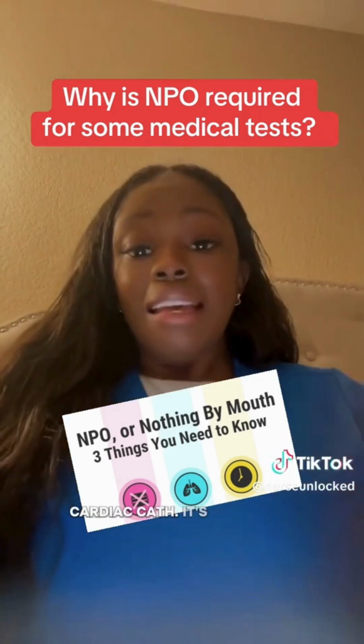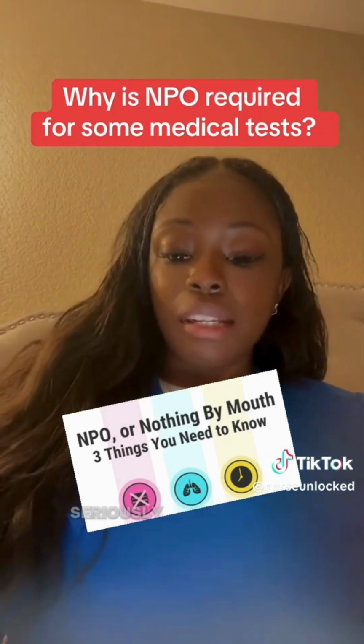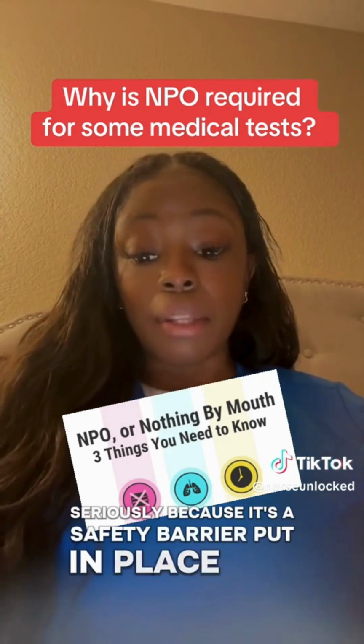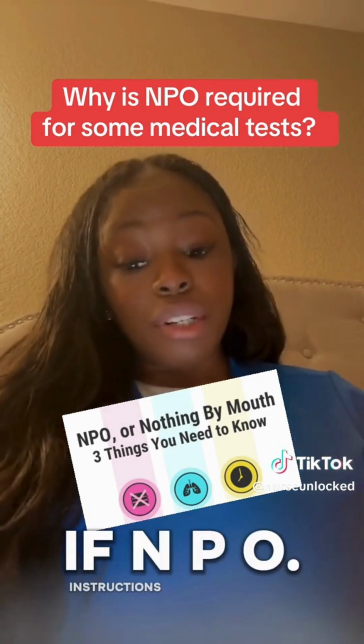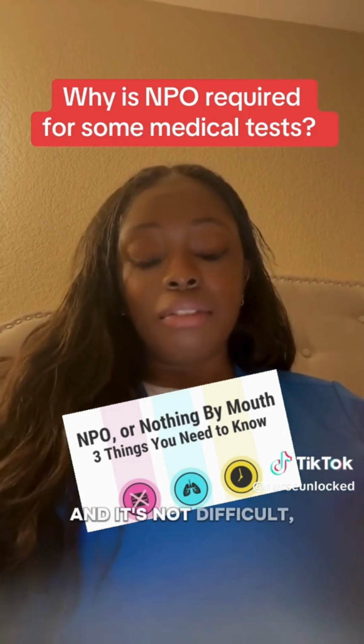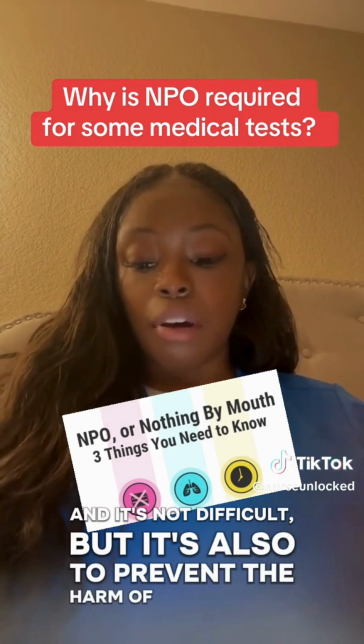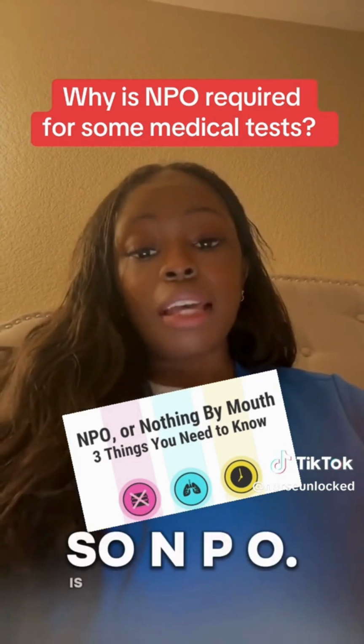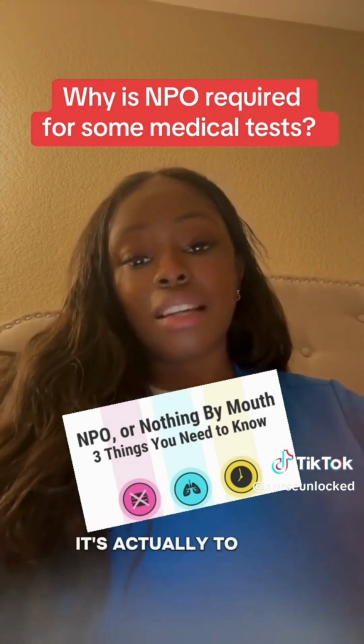It's important as a nurse that you take NPO seriously because it's a safety barrier put in place for your patients. If NPO instructions are not followed, then tests can be delayed or canceled. And it's not difficult, but it's also to prevent the harm of your patient. So NPO is not about inconvenience, it's actually to keep the patient safe.